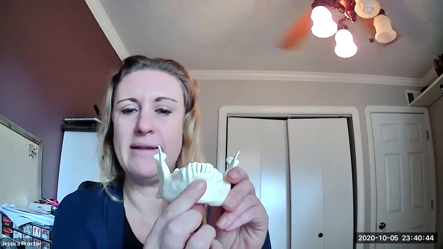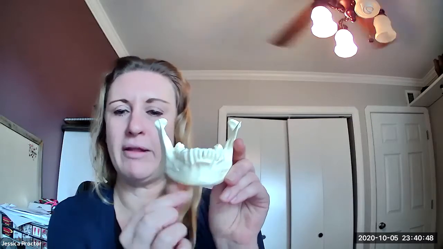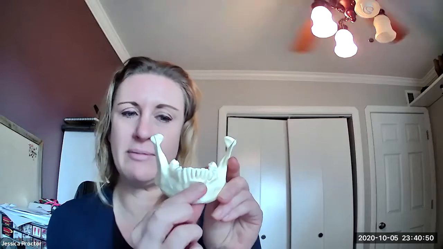Okay, and then our mandible, our jaw. So this entire structure is called the mandible. Our chin is the mandibular symphysis. So remember, humans are the only hominin species that have a protruding mandibular symphysis. And this part here is the ramus.